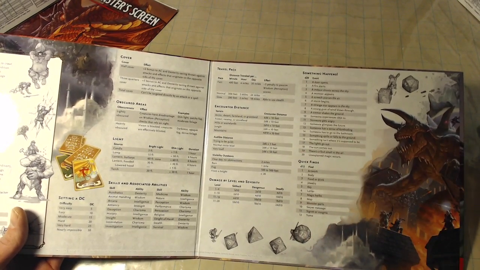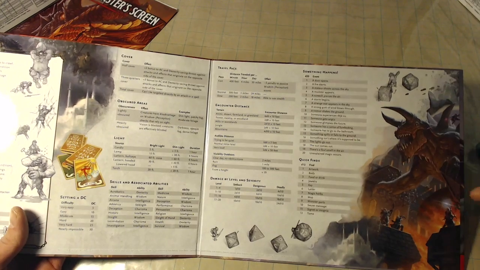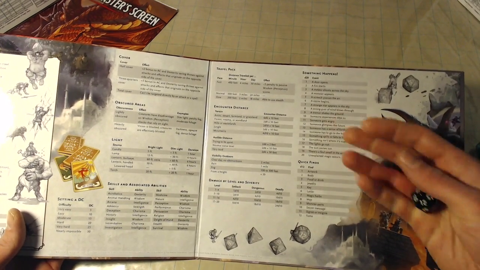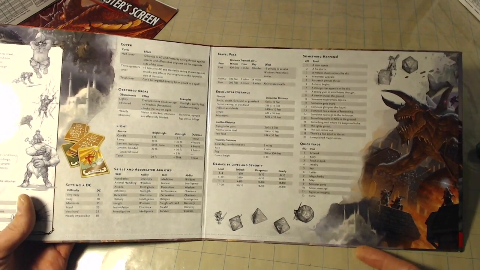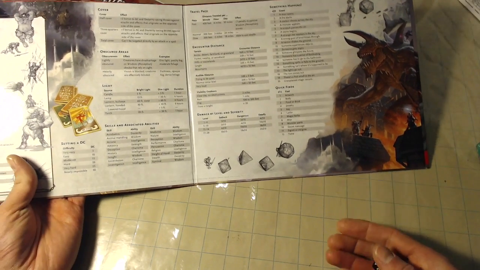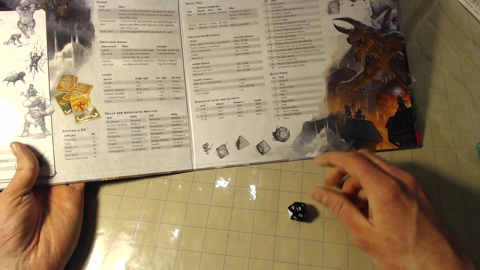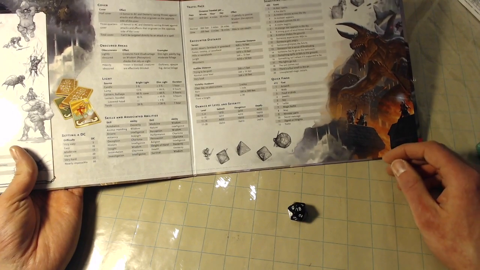And then we've got something happens. This is kind of cool. So you come to kind of a standstill where your party's just dragging their feet and maybe things are taking a little longer than you hoped. Well, make something happen. So you roll your d20 and the sun comes out. Okay, that's not a very dramatic one.